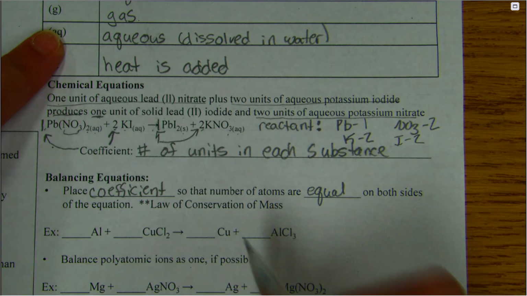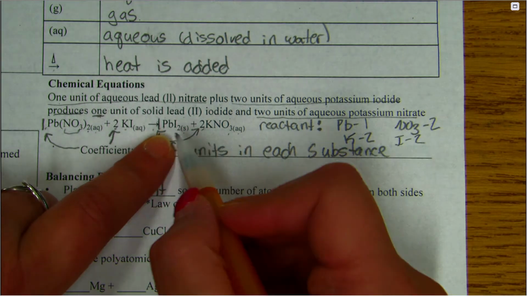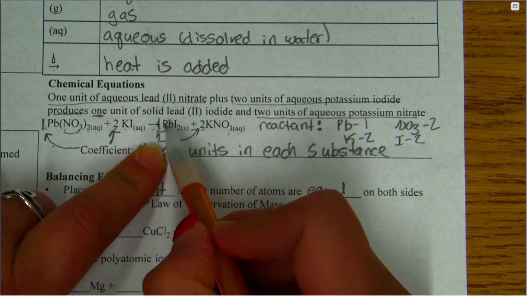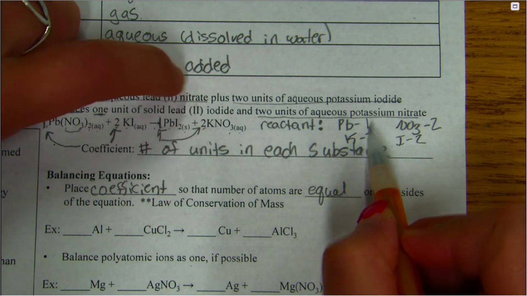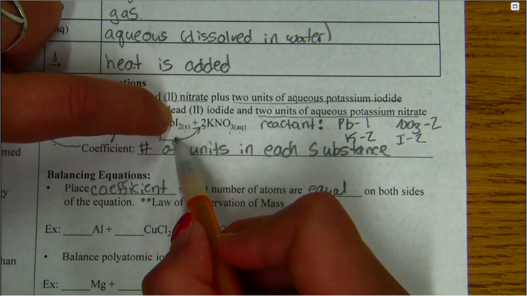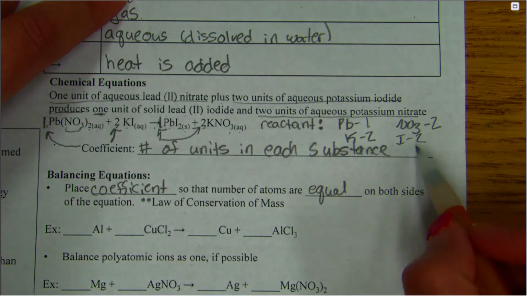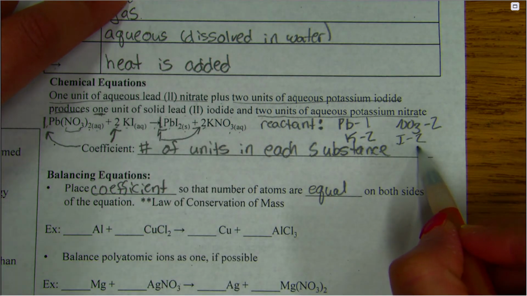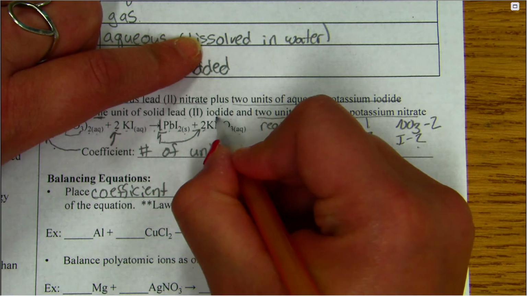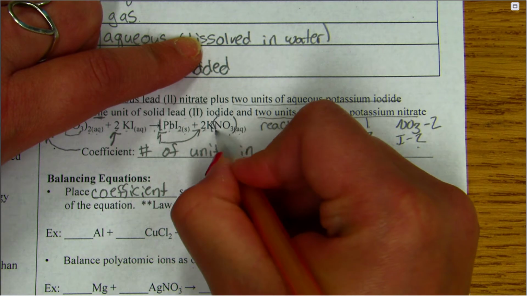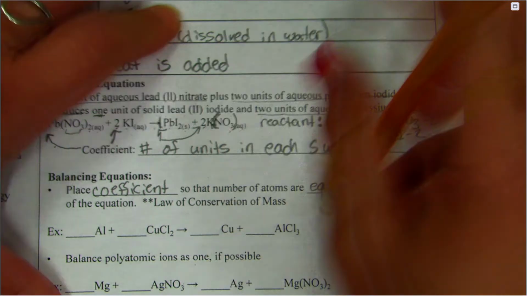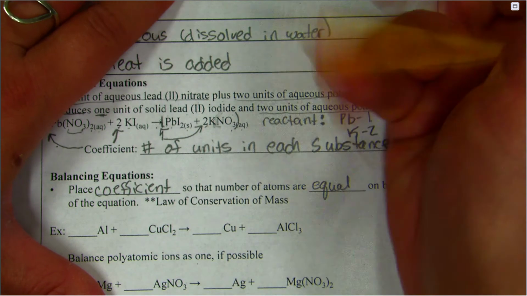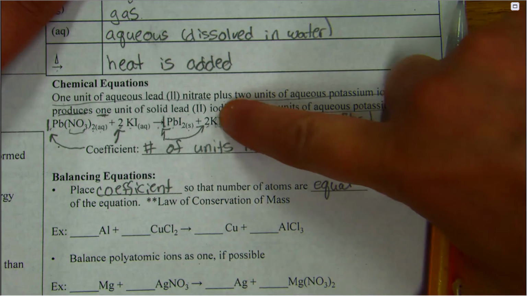Now, let's look at the product side. I have 1 lead because anything times 1 is 1. So guess what? I had 1 in the reactant and I have 1 in the product. I have 2 iodines and 2 times 1 is 2. There we go. I had 2 iodines in the reactant. I'm going to put a parenthesis around my NO3 just to give you a visual of that polyatomic ion. K. I have 1 potassium to begin with, all right, 1 potassium to begin with here.